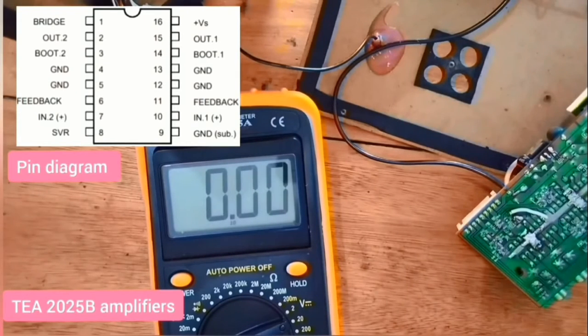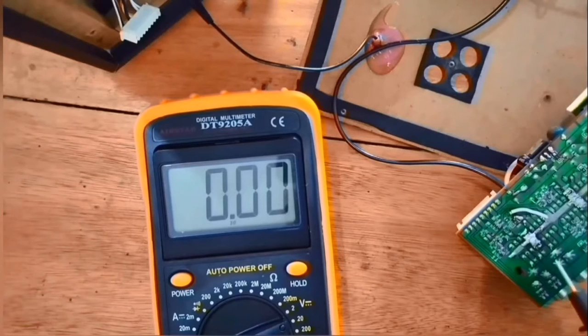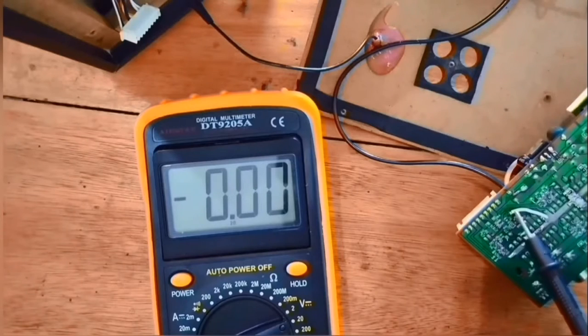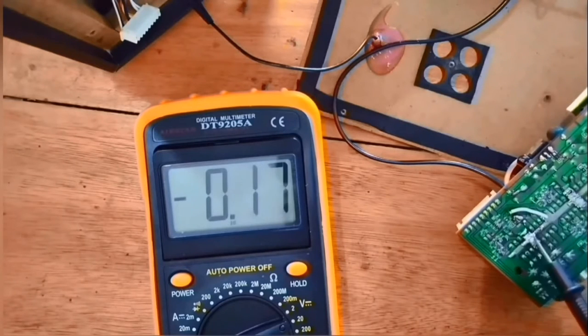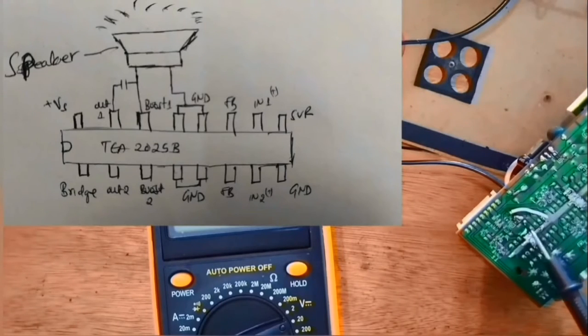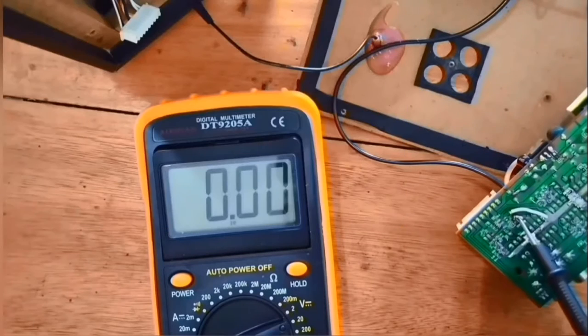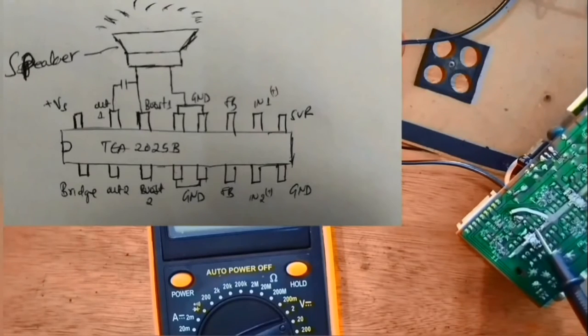Let's see how the bass connector is connected to the amplifier. The negative terminal of the bass, which is this white wire, is connected to this ground of the IC. The positive terminal of the bass is connected from these 2 pins connected together by a capacitor. As you see in the picture, the bass is connected from this left amplifier.